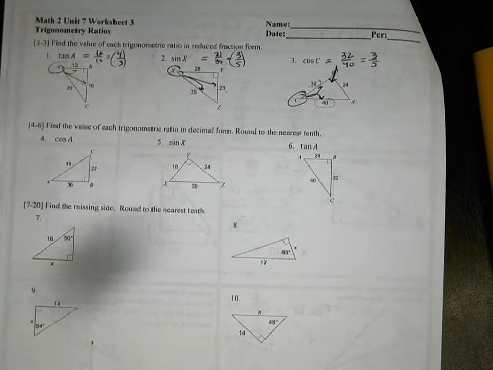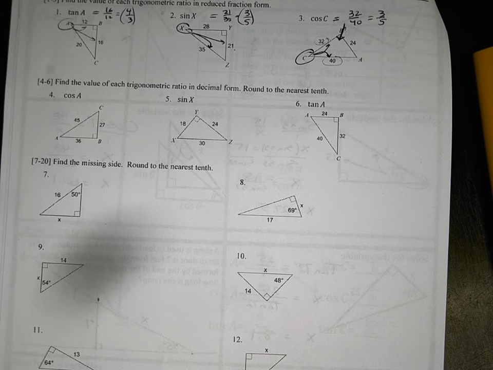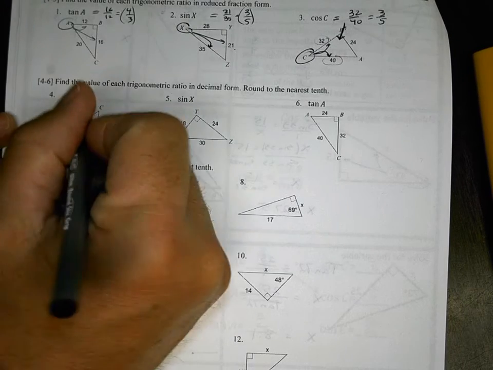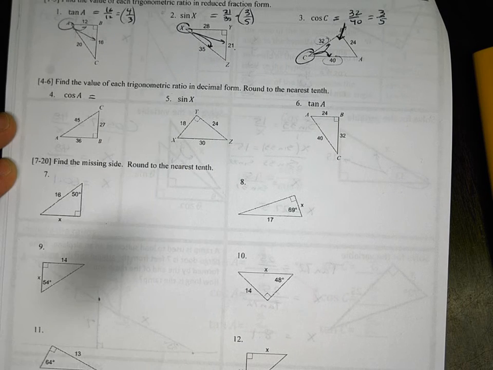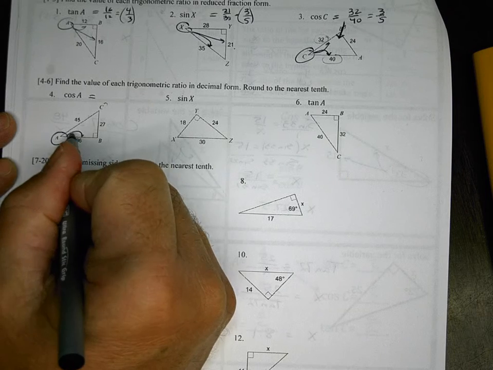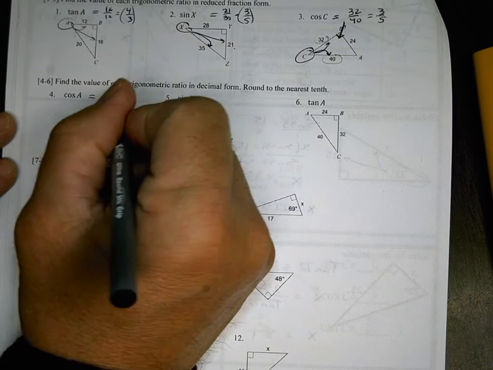All right, moving on to 4, 5, and 6. Find the value of each trigonometric ratio in decimal form, round to the nearest tenth. So now we're doing basically the same thing, but we want to put it in decimal form. So the cosine of A is our reference angle. Cosine is adjacent over hypotenuse.